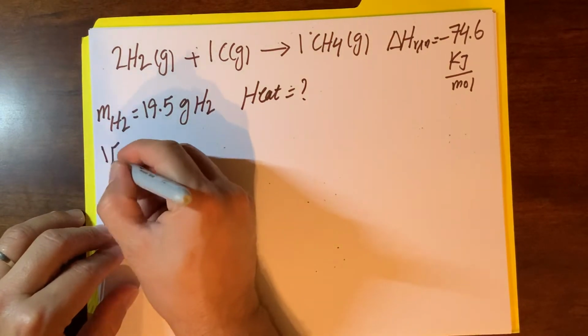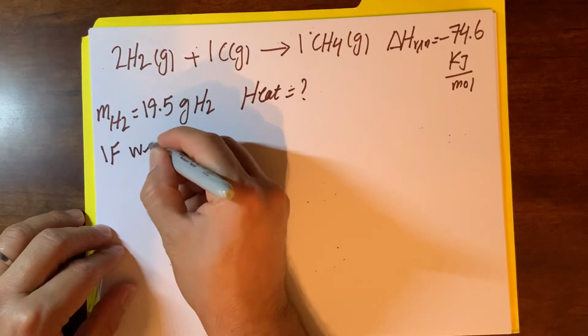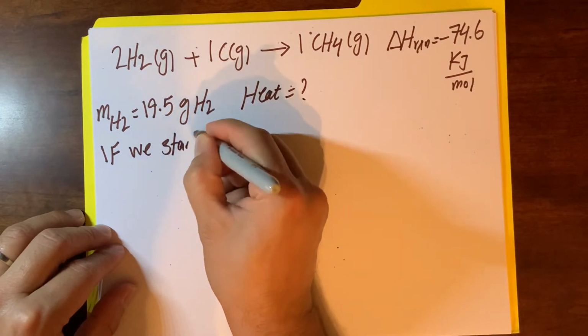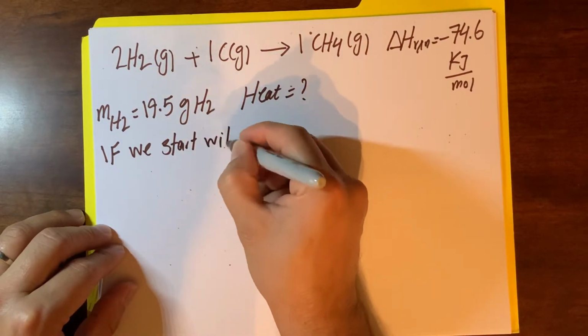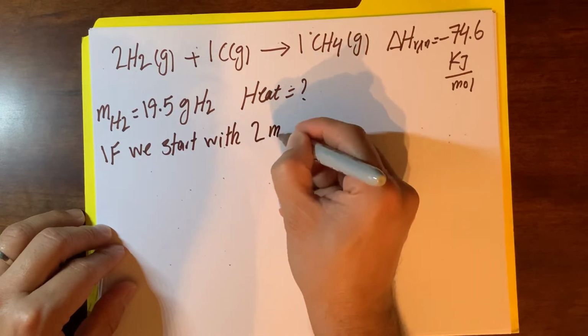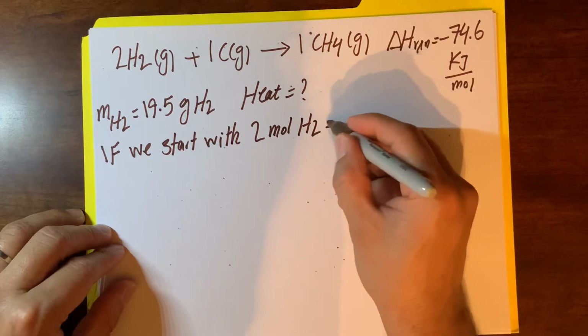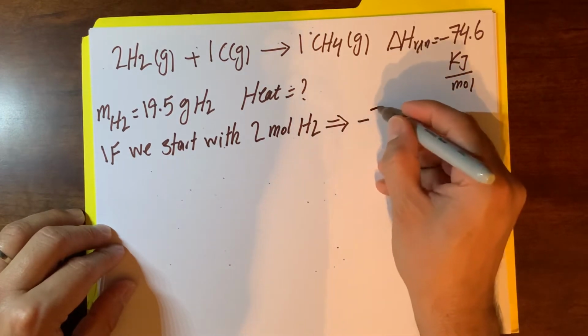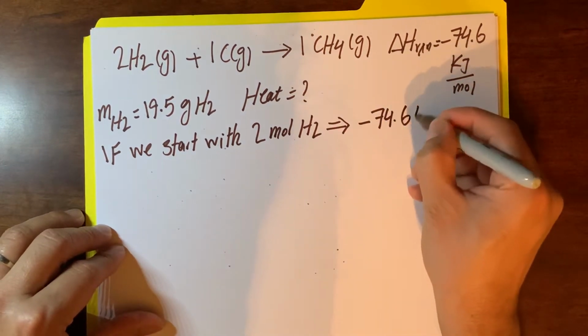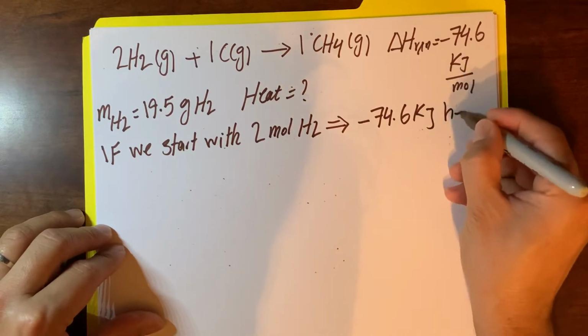We know if we start with 2 moles hydrogen gas, we will get minus 74.6 kilojoule heat.